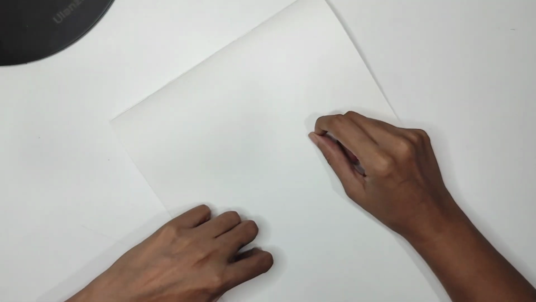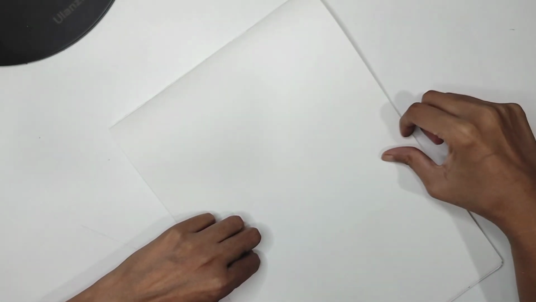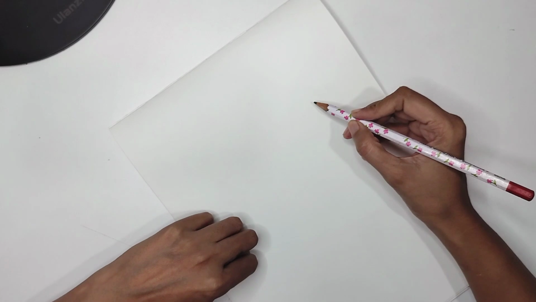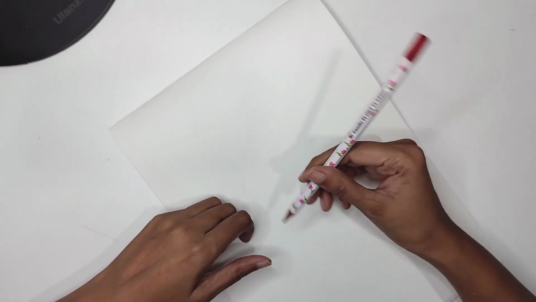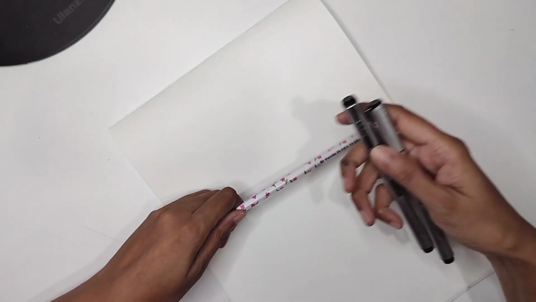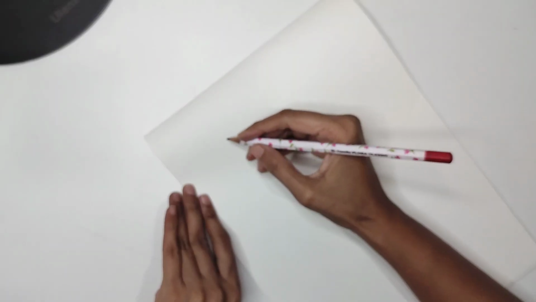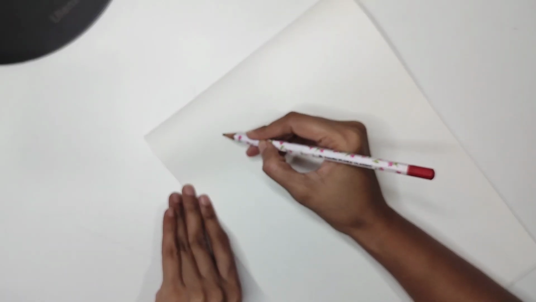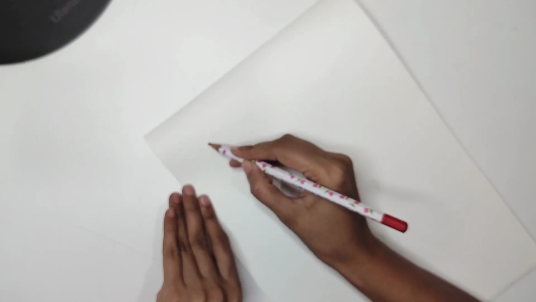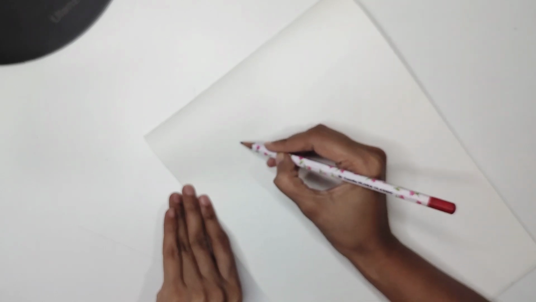So in today's video I'm going to show you how we can draw different flower doodles. These are very simple flowers, and I'm using this pencil to draw a basic guideline and a needle pen to trace everything. You can use a normal ball pen also, it's totally fine. So let's start with the first one.